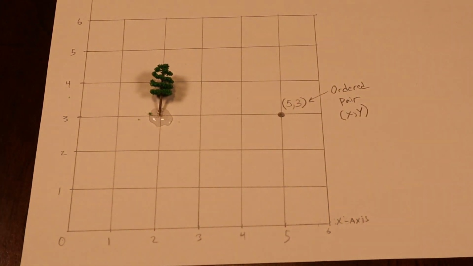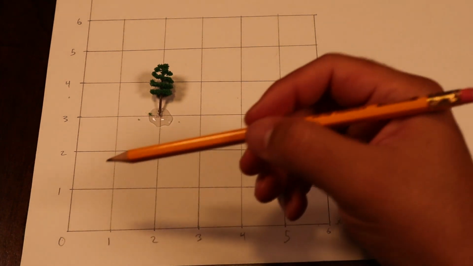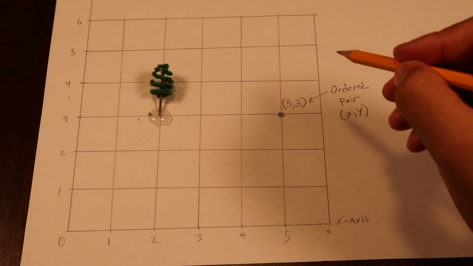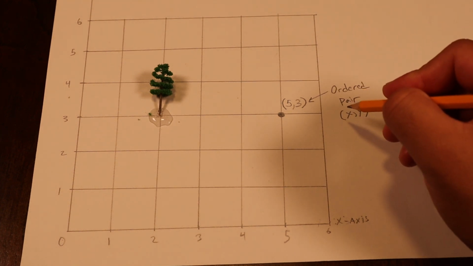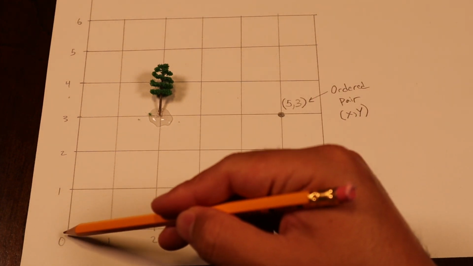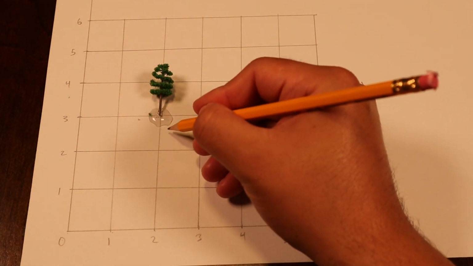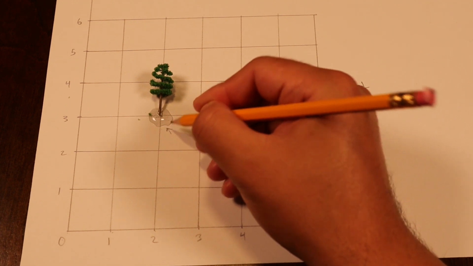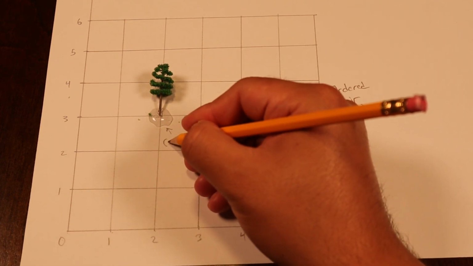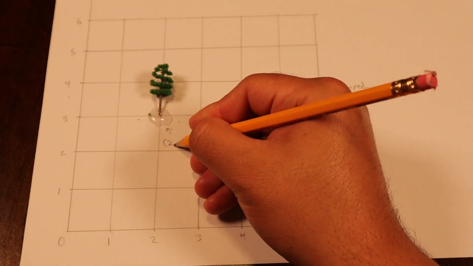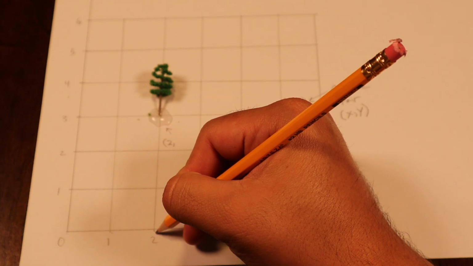All right, so now we're going to find that location on the coordinate grid. So again, we use the x-axis to find first the x ordered pair. So we're going to count from 0 to 1 to 2, so that's our x. So this tree here is going to be located on, we write the ordered pairs here. So we found the x-axis.